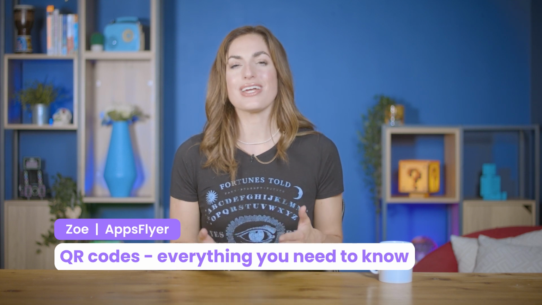Today I'm going to explain what QR codes are, why they're useful, and share some creative ways you can use them to drive app installs and increase engagement. So let's get started. First, let's talk about what QR codes are.